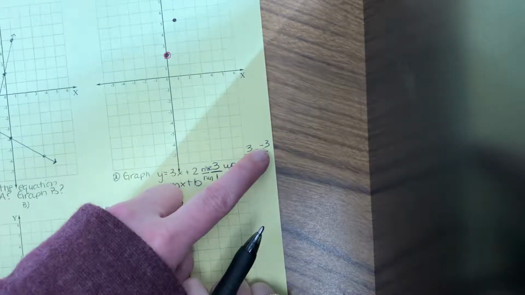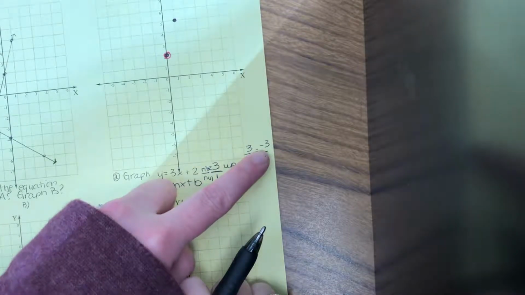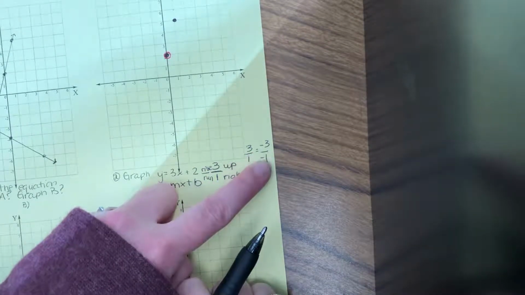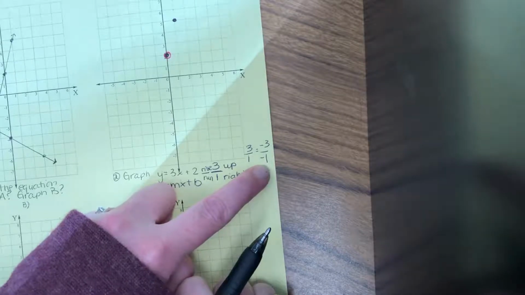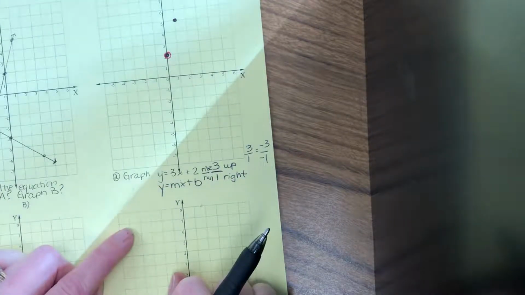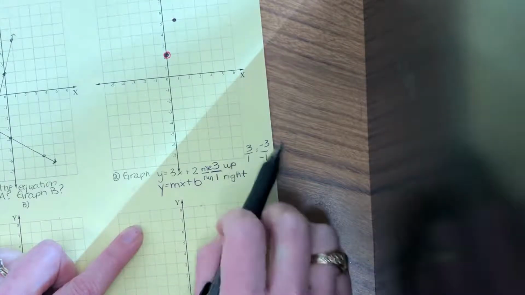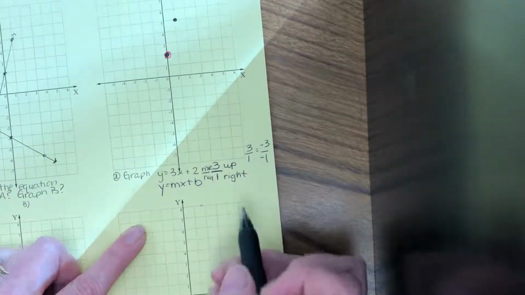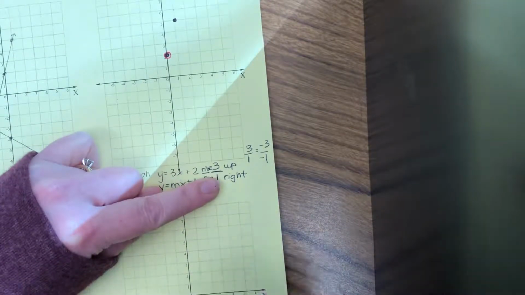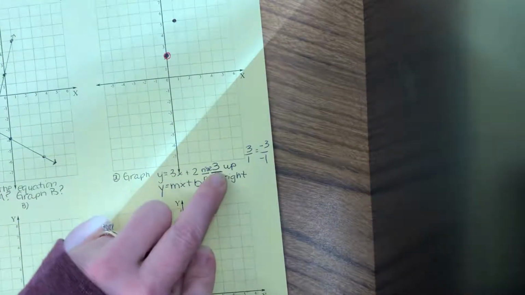So now the rise is a negative 3. That means I'm going to go down 3. And the run is a negative 1, which means I'm going to go left 1. If you don't want to deal with the signs and you don't want to have the chance of accidentally messing it up, you can do the opposite of what you did for the first half.